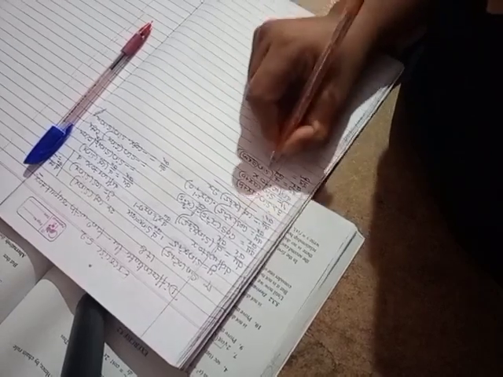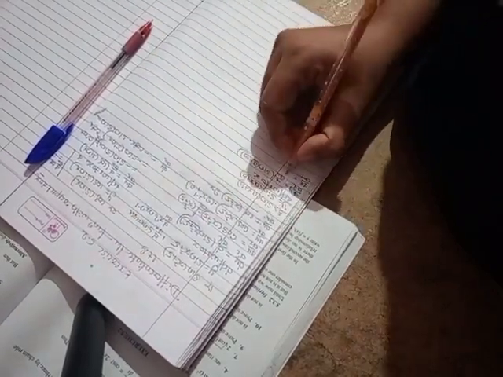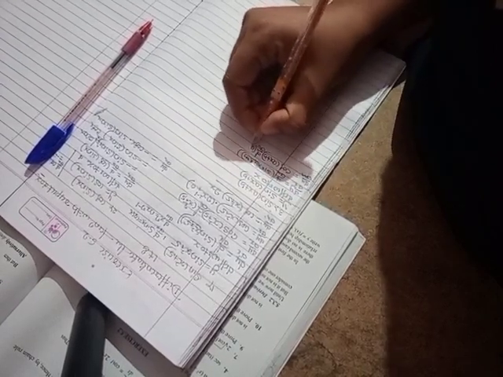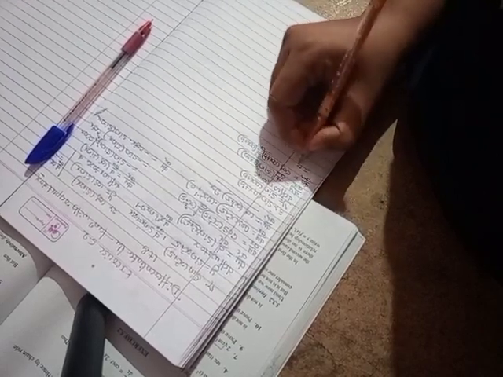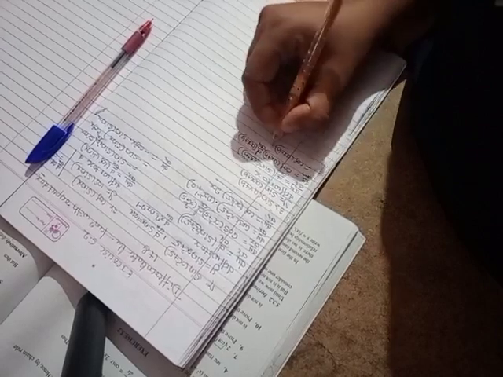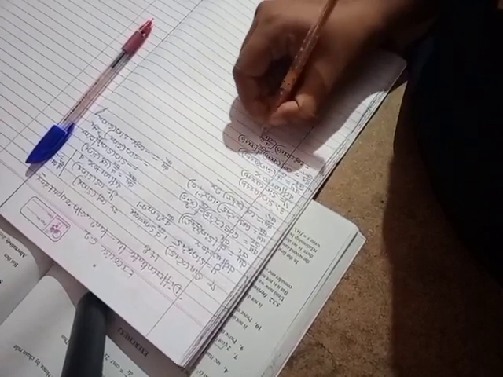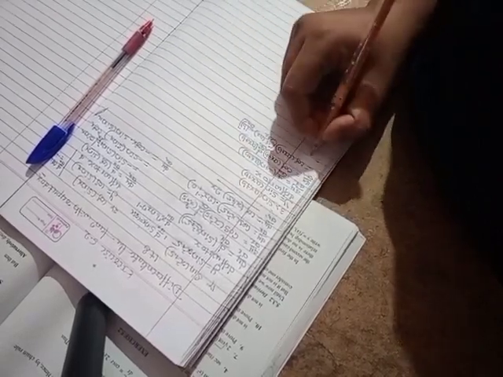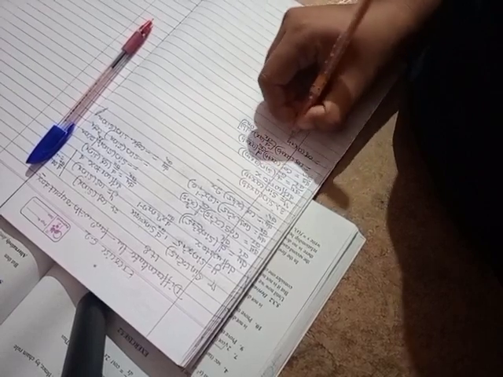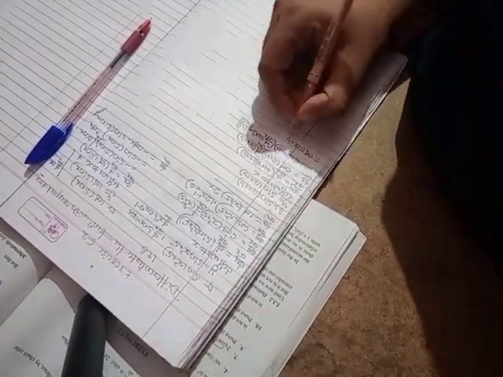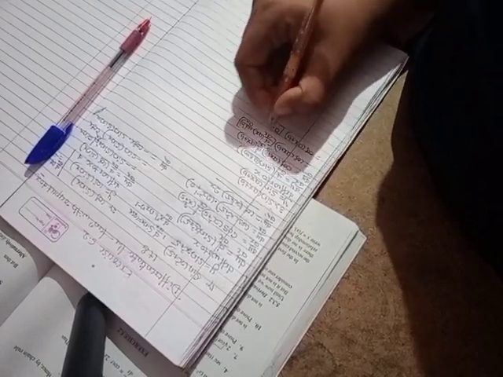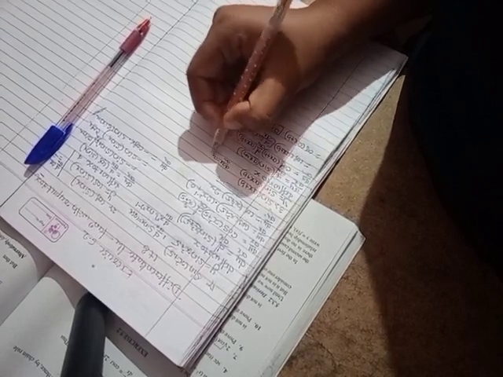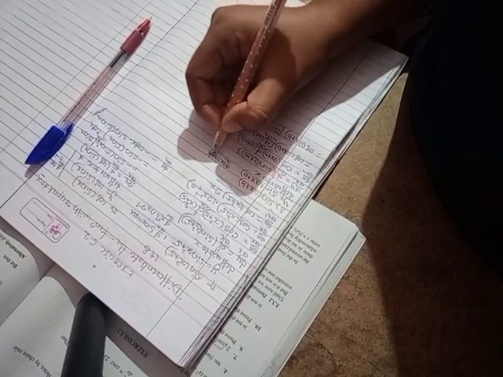Here the inside is considered as x. The derivative of sin x is cos x, so cos of ax plus b. Again we need the derivative of ax plus b, so we apply d by dx to ax and to b separately. Cos of ax plus b into a, since a is a constant and dx by dx is 1.